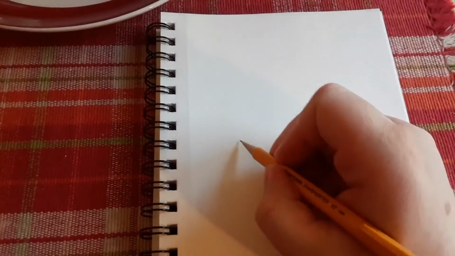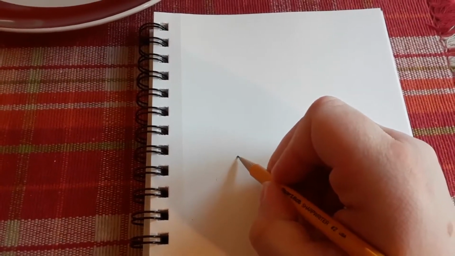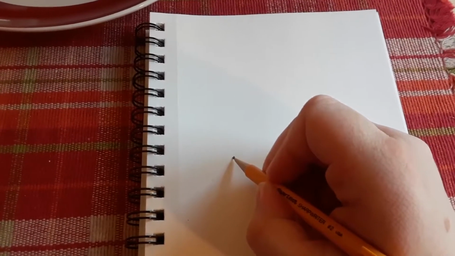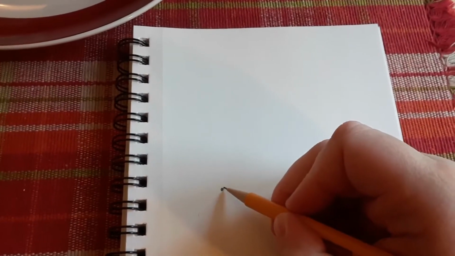We'll begin drawing the star by drawing a point. Our star will have 5 points connected by 5 line segments. Are you ready? Here we go.